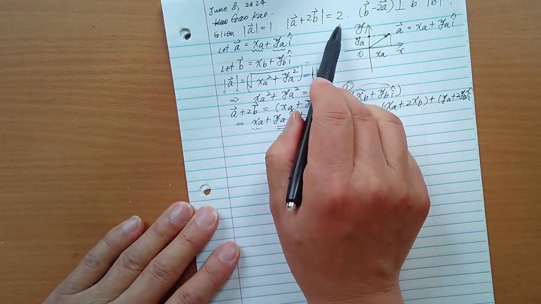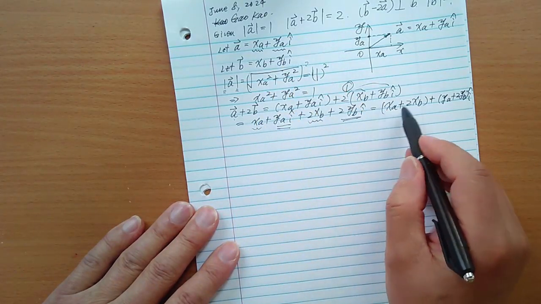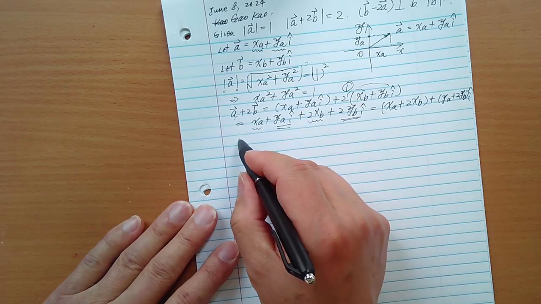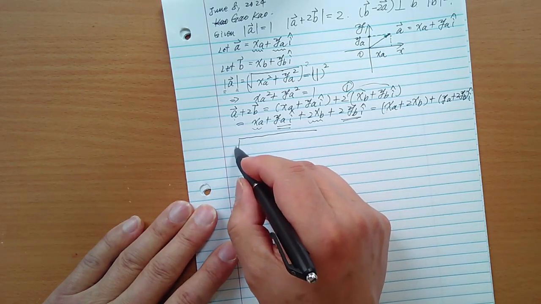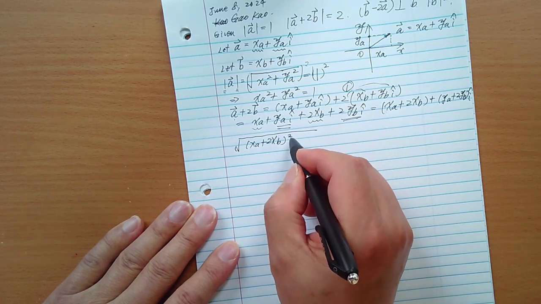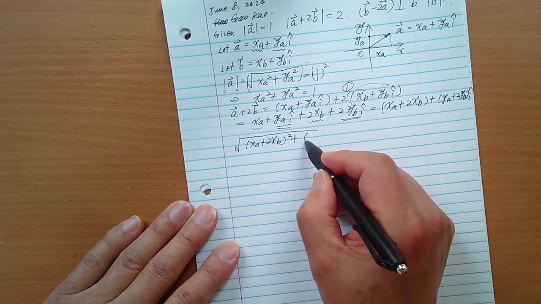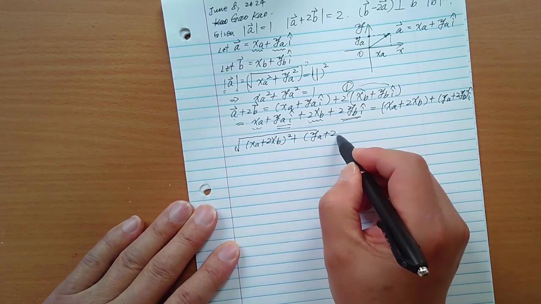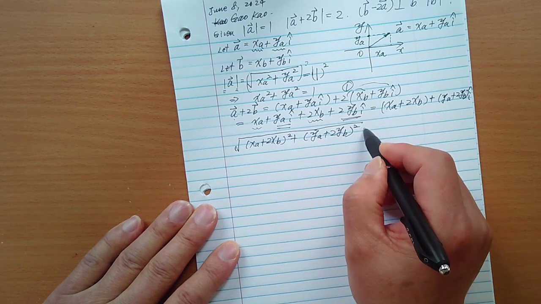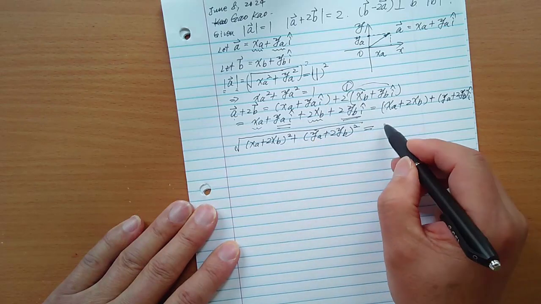Given this part equal to 2, that means the square of this, the square of that, taking the magnitude, equals 2. Let me rewrite it. That will be XA plus 2XB squared plus YA plus 2YB squared, and that is equal to 2, right?